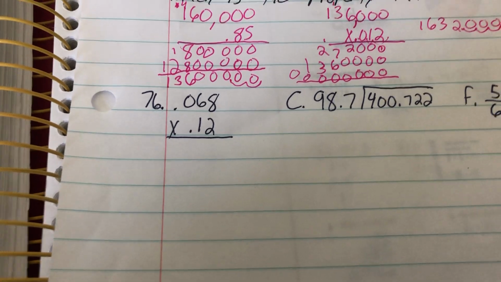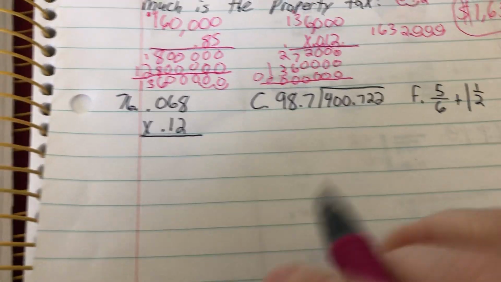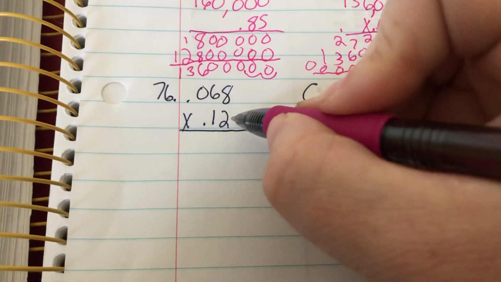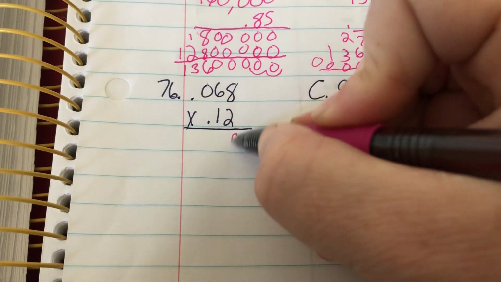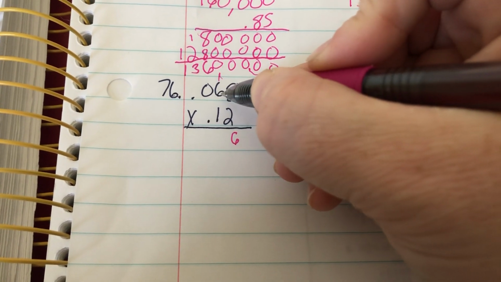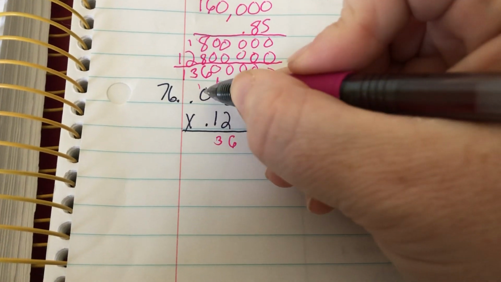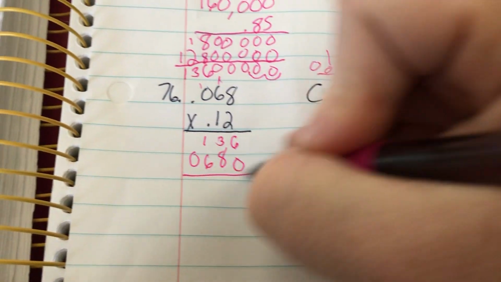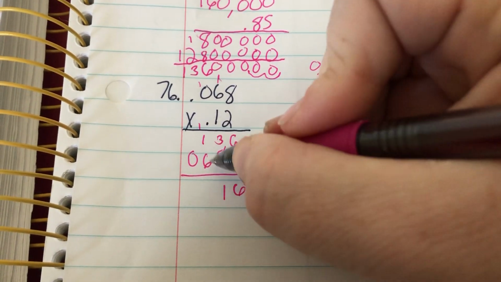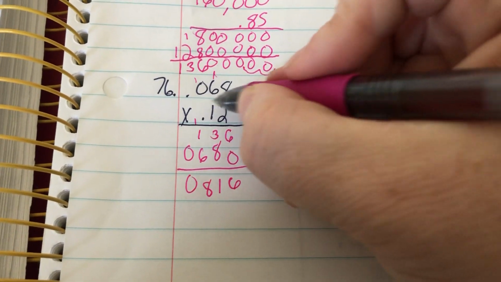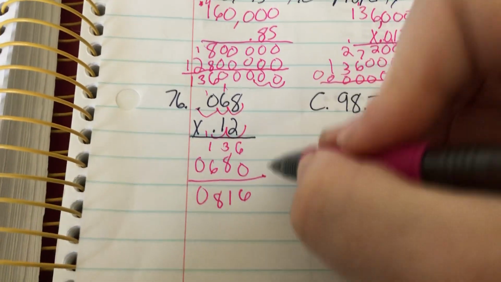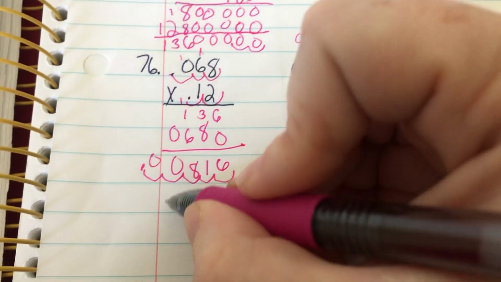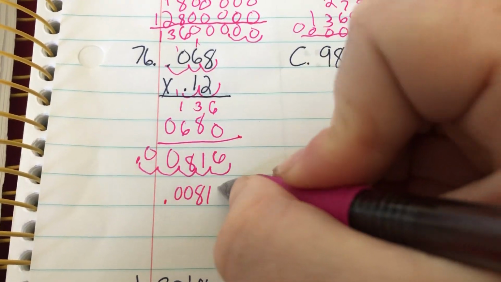Okay, on 7, we have a couple random problems. The first is multiplication decimals. Actually, this is B. So 0.068 times 0.12. 2 times 8 is 16. 2 times 6 is 12, 13. 2 times 0 is 0, plus 1 is 1, 0. 8, 6, 0. 6, 11, 7, 8, 0. 1, 2, 3, 4, 5. 1, 2, 3, 4, 5. So my answer for that is going to be 0.00816.